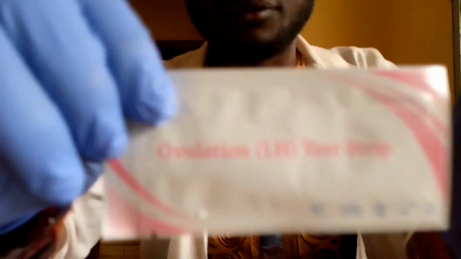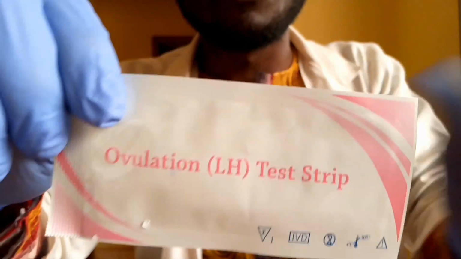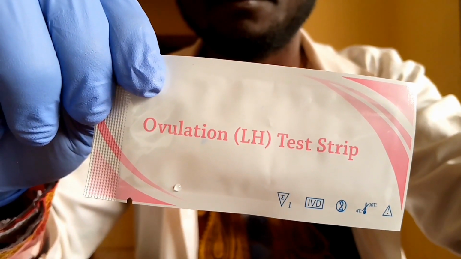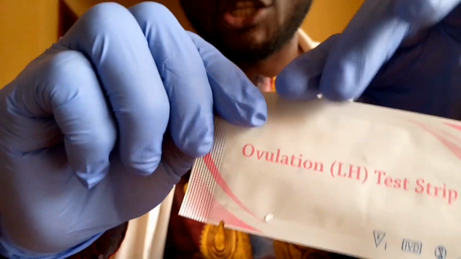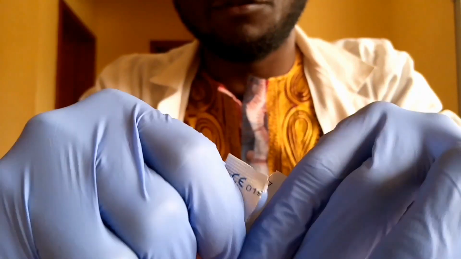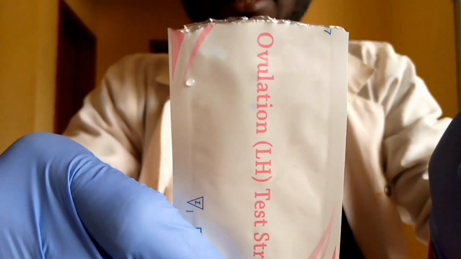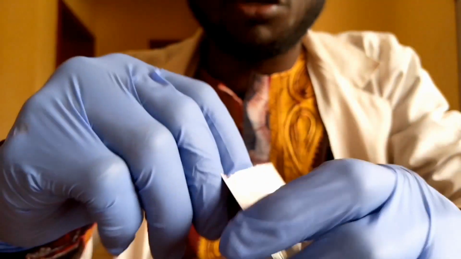So you get your ovulation test strip. You open your ovulation test strip, then you remove the strip inside.